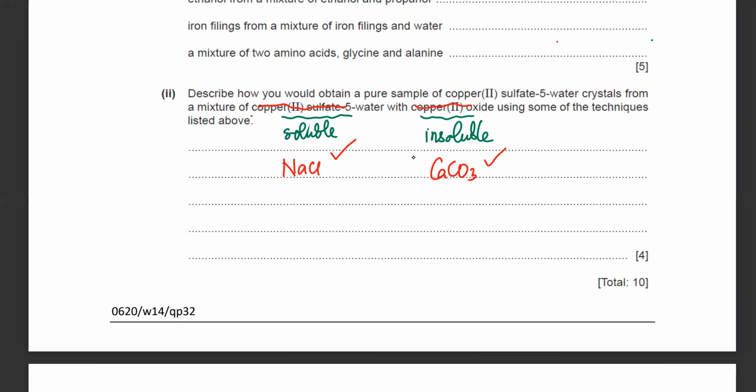Maybe first by filtration. That's how you're going to do that, because the insoluble particles would be filtered out. So the first thing that you're going to do, now you have to write the whole thing. You've been given these two samples. So you're given these two substances, you're going to mix and stir in water.